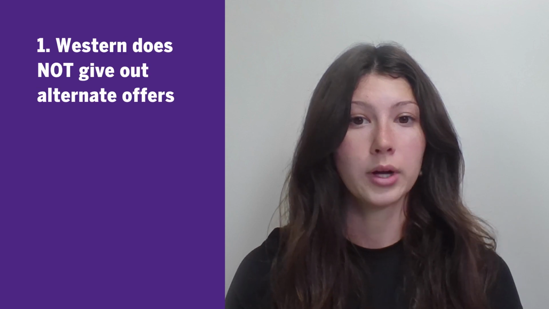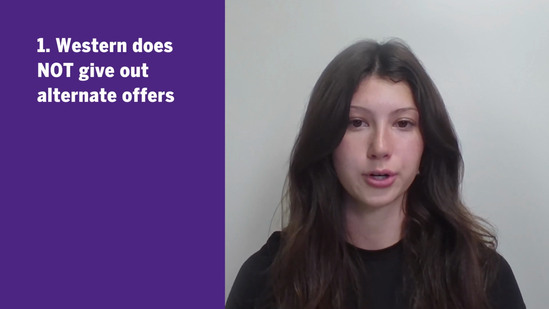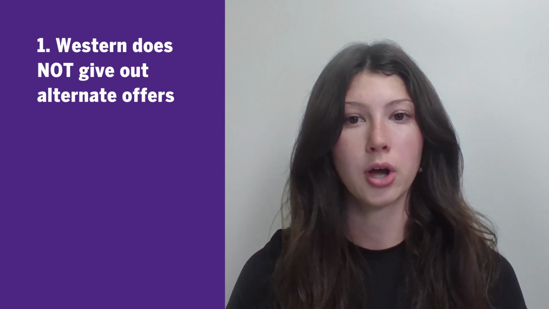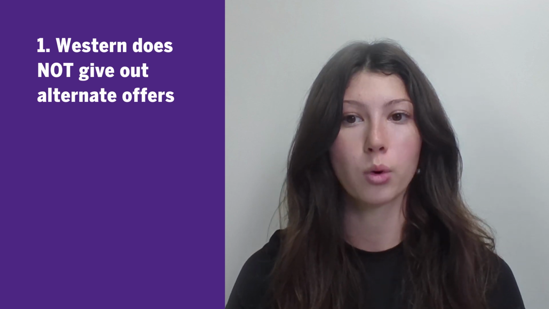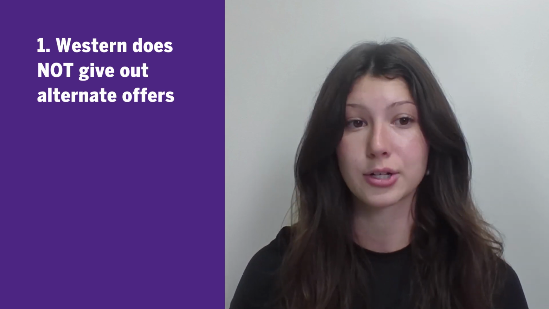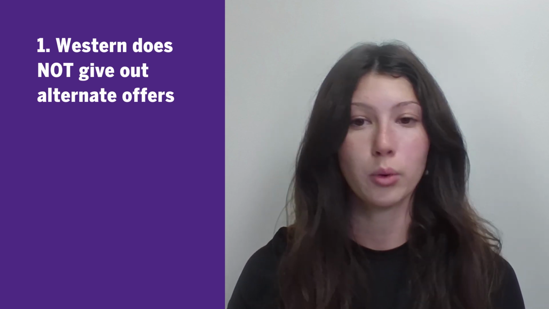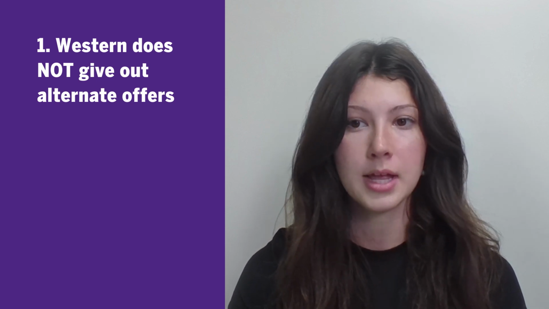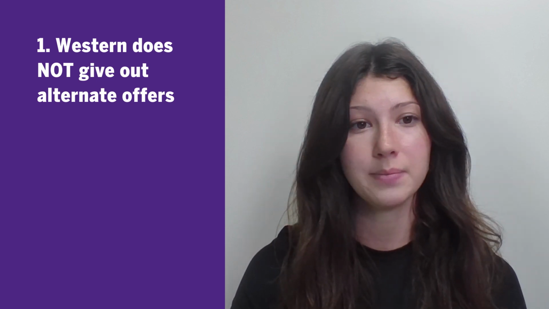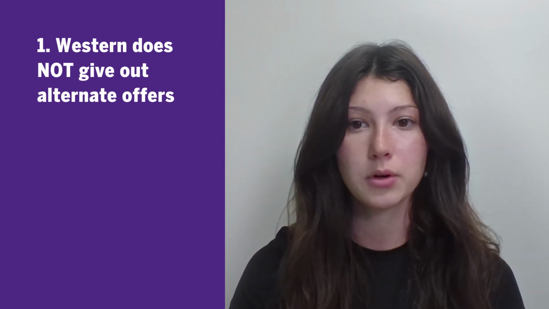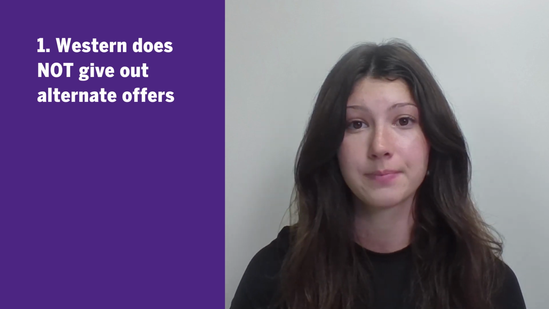Okay, now there are 3 important things to consider when you're applying. 1, Western does not give out alternative offers. We will not make you an offer to a faculty or direct entry program you did not actually apply to. If you don't meet the requirements for a program and you only apply to that program, that's it. We won't give you an offer to a different program instead.